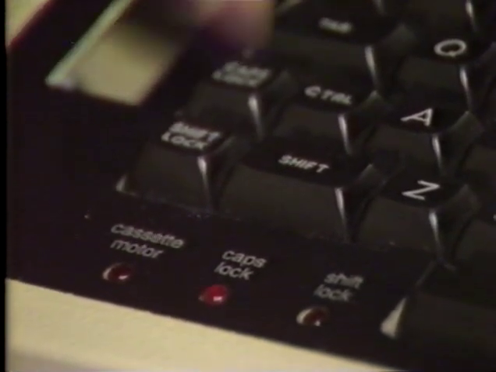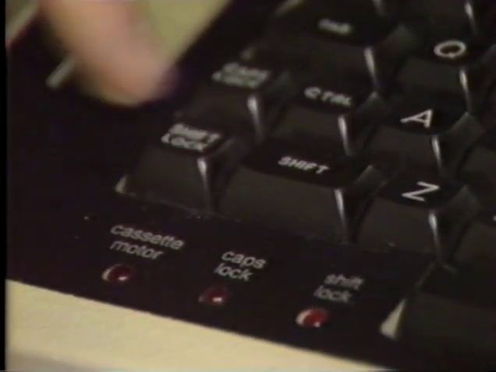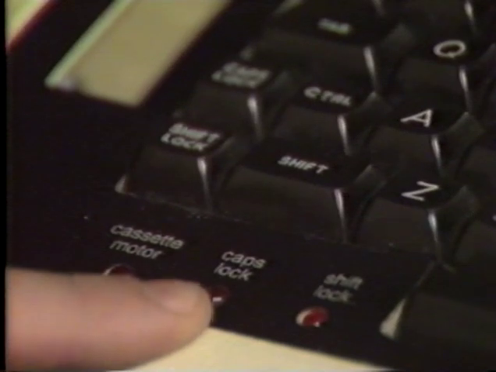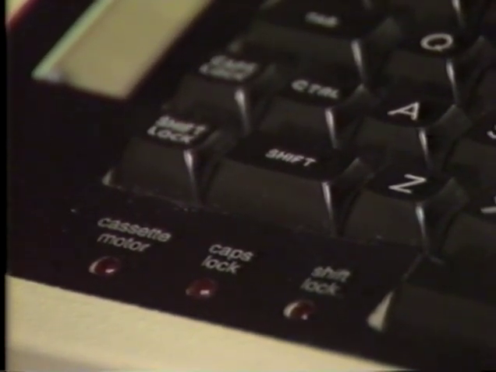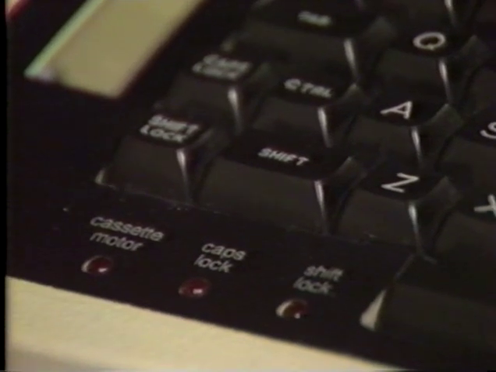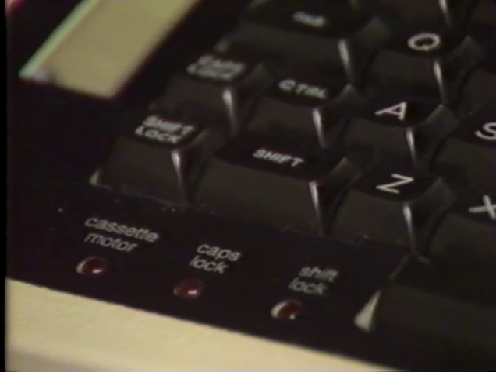If I press the caps lock key, the caps lock light will go out. Press it again, it will come on. Press the shift lock key, the caps lock goes out and the shift lock comes on. Press shift lock again, and they're both off. Now, these affect the way the keys you type will appear in the computer, and as a result of that, on the screen. And I'll show you the difference.